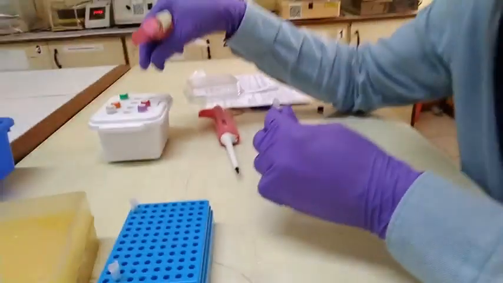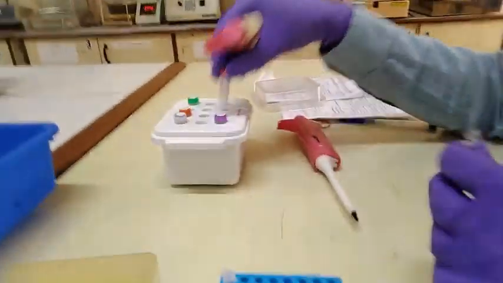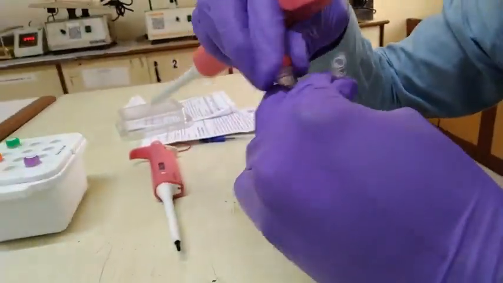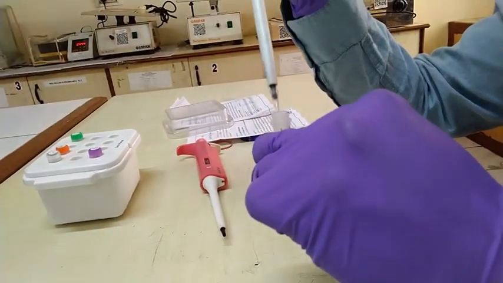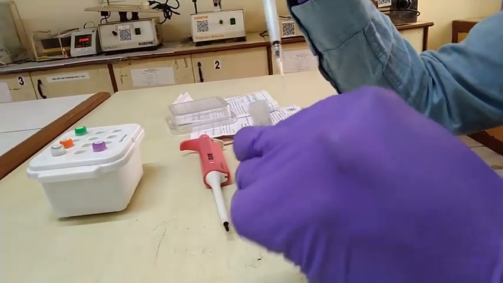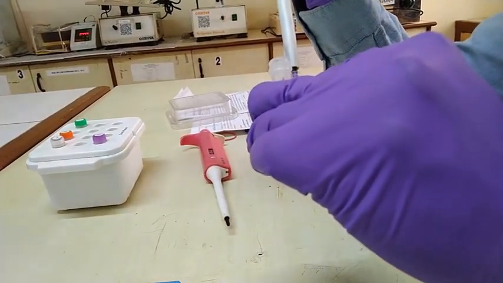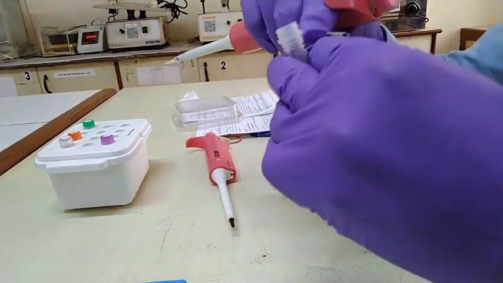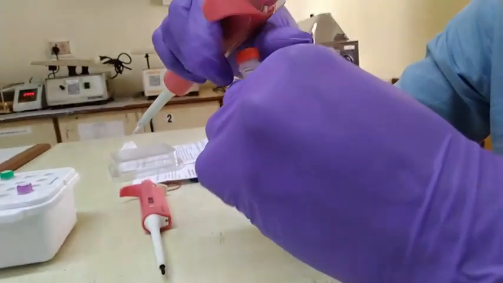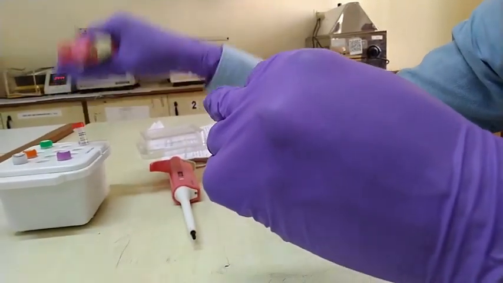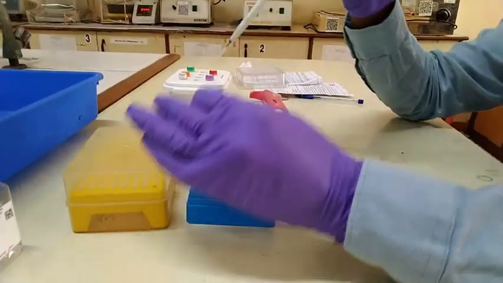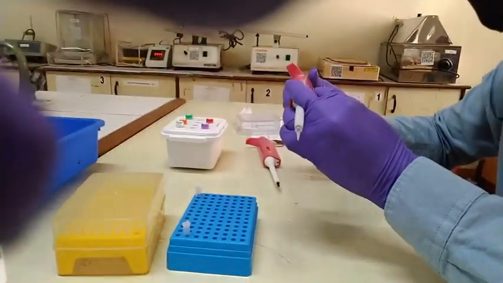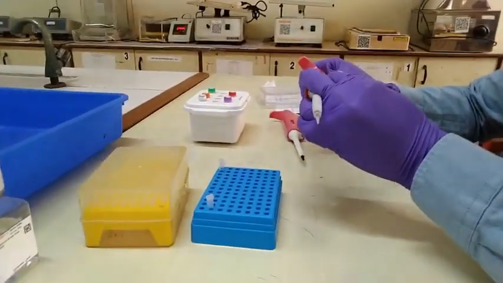You have to add reverse transcriptase enzyme 1 microliter and 4 microliter of reverse transcription mix. So it's 5 microliter, right?